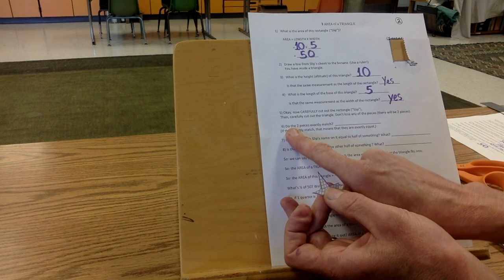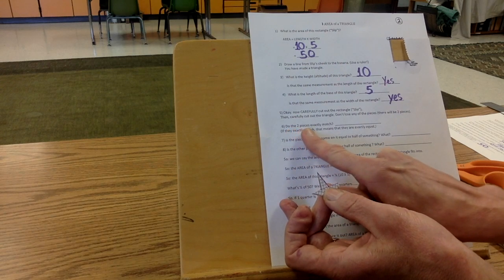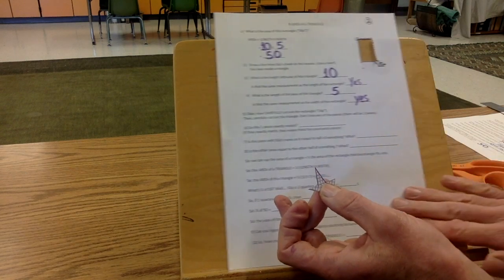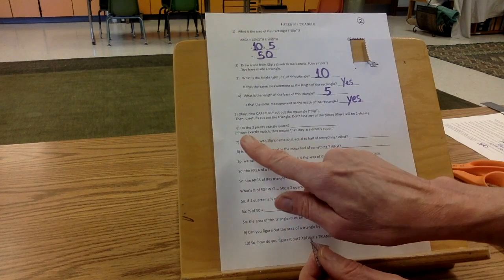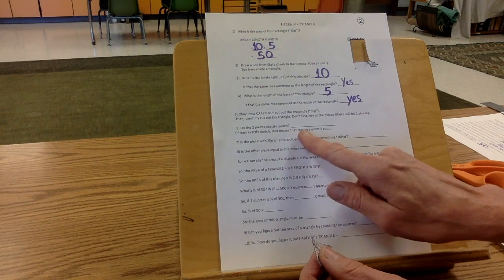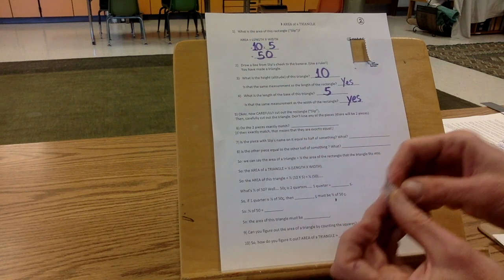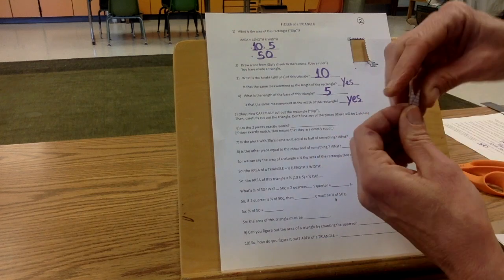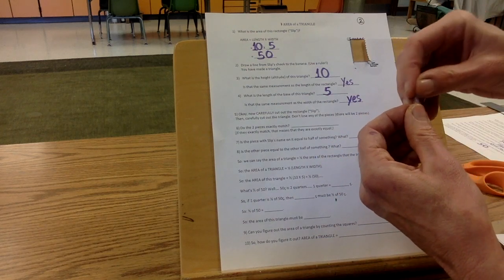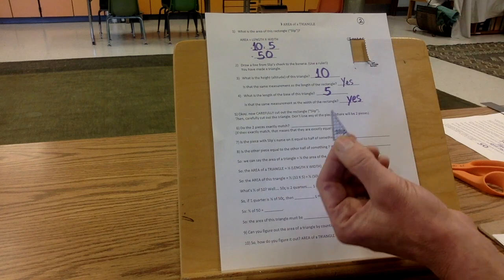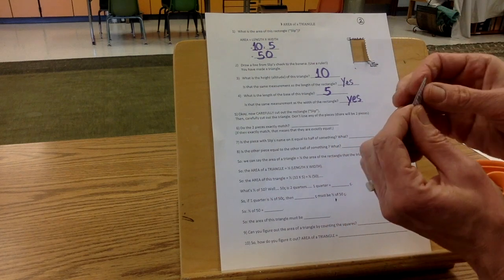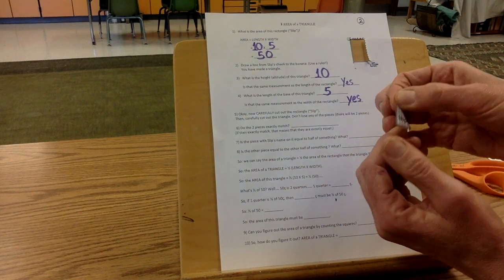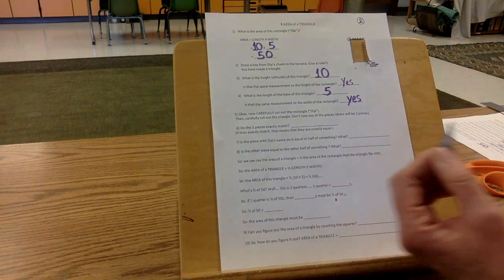Six. Do the 2 pieces exactly match? If they exactly match, that means that they are exactly equal. Well, let's look. Looks to me like they do. So we're going to write yes.